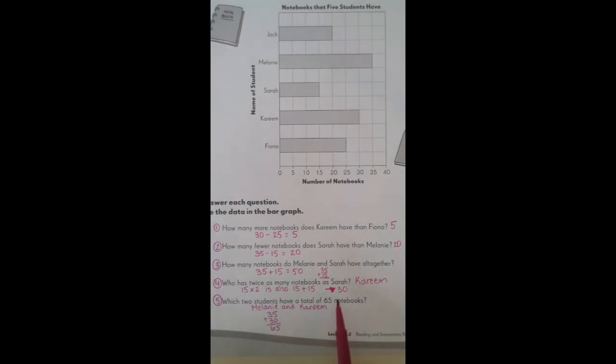And that's 30. So we have to figure out who has 30 notebooks, because 30 is twice as many as 15. Kareem has 30, as you can see here. So Kareem has twice as many notebooks as Sarah.